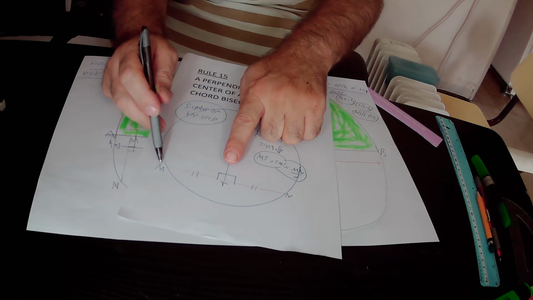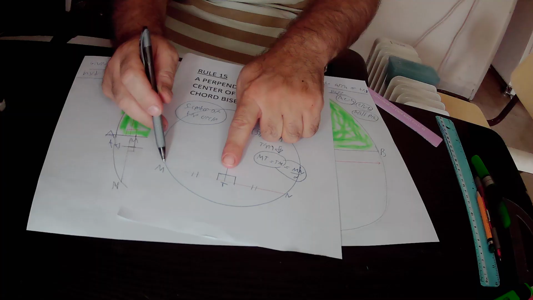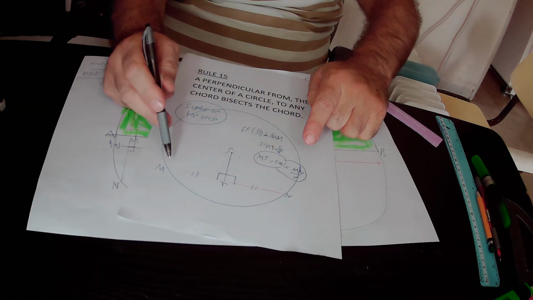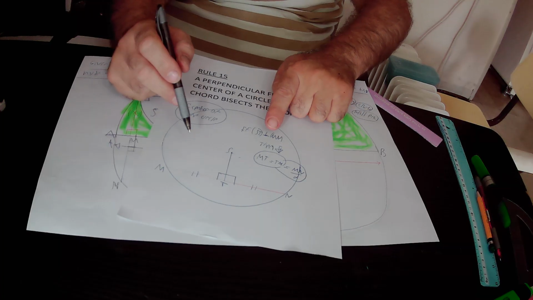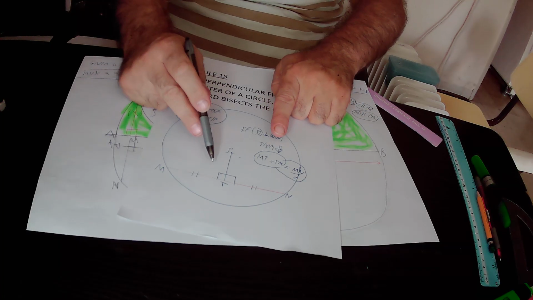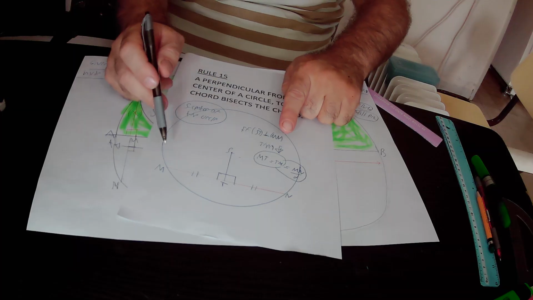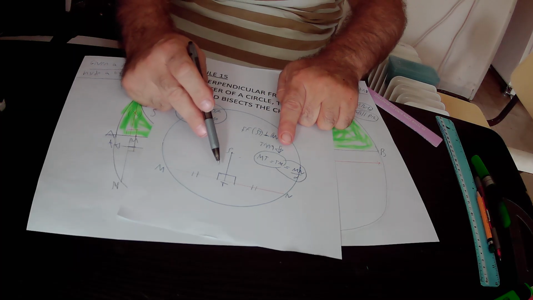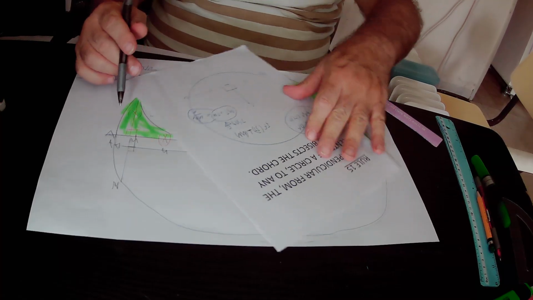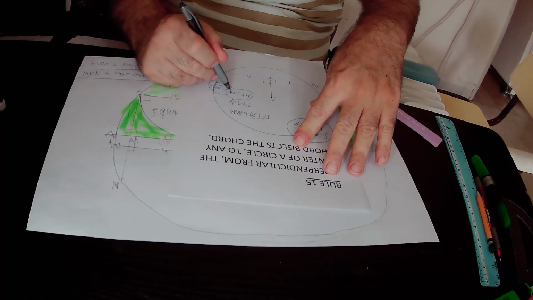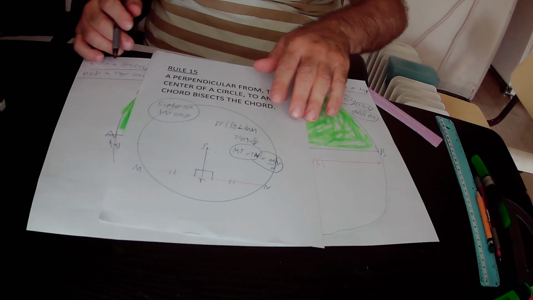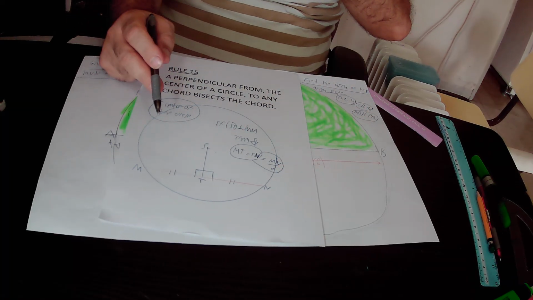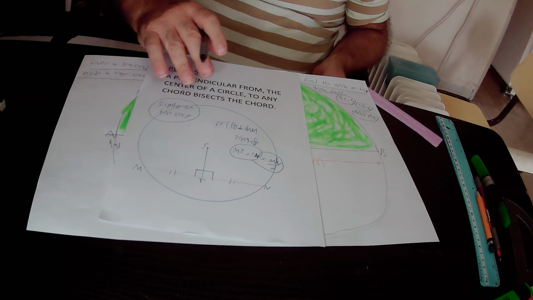The first half is MT. It is, of course, equal to the second half TN, and each half equals MN over 2. Again, the first half MT equals the second half TN. And each half must be equal to MN over 2 because MN has been bisected at point T. So we can implement rule 15 in our drawing.